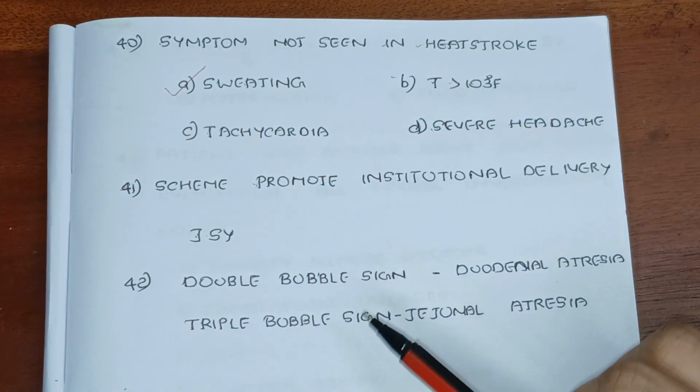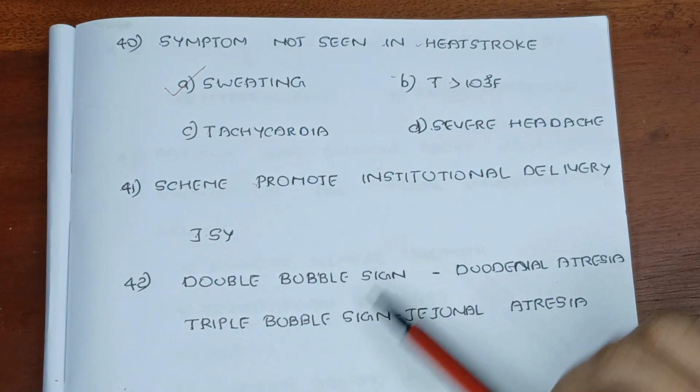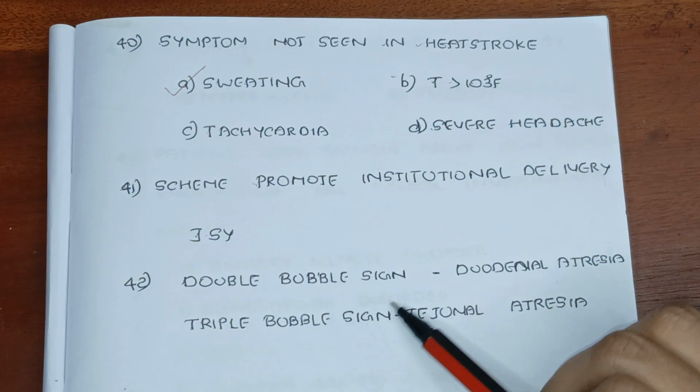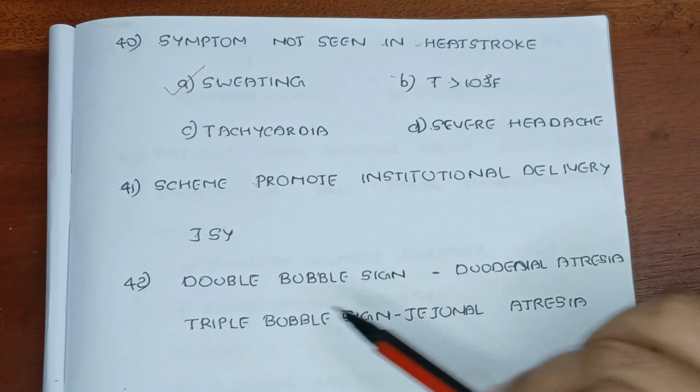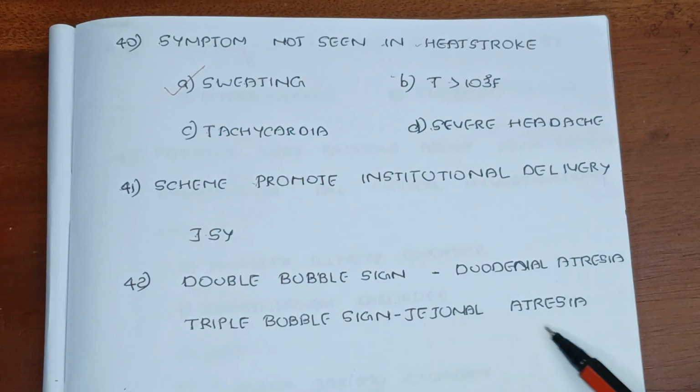And there was a match the following question that included double bubble sign. Double bubble sign is seen in duodenal atresia, and triple bubble sign is seen in jejunal atresia.